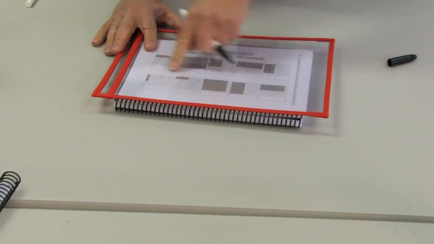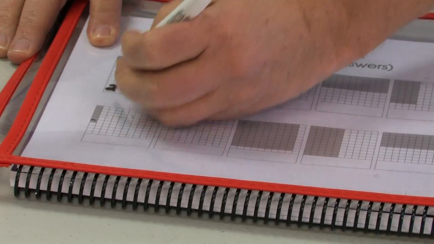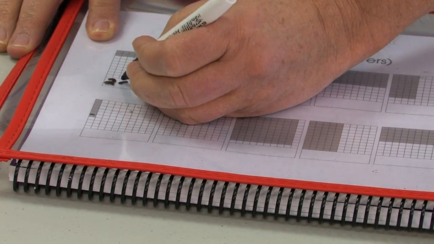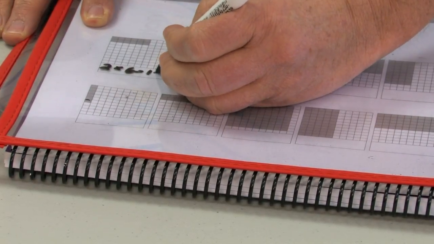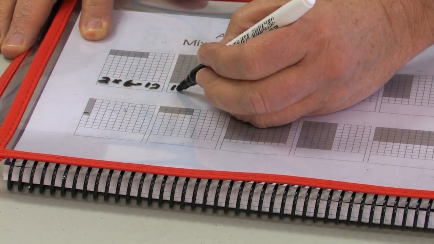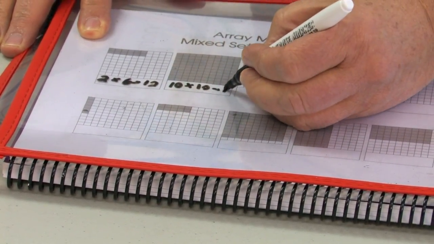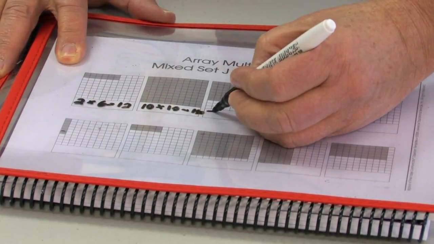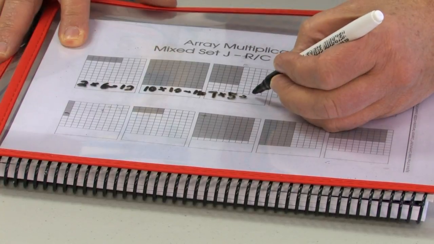We made up arrays based on the individual times tables and by mixed facts. This time the communicator is placed on the arrays, and the kid writes down 2 rows, because it's too high, times the number of columns, which in this case is 6, is equal to 12. This one is 10 rows by 10 columns, so the answer is 100. This one is 7 by 5, so the answer is 35.